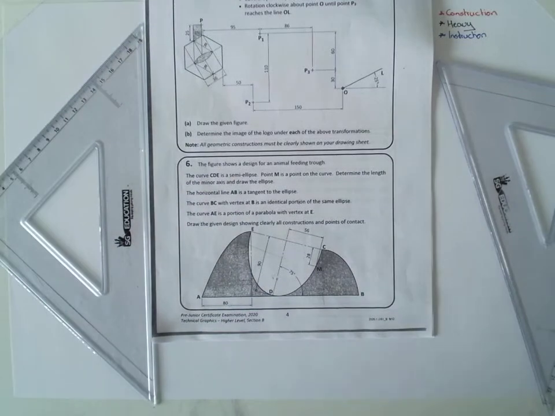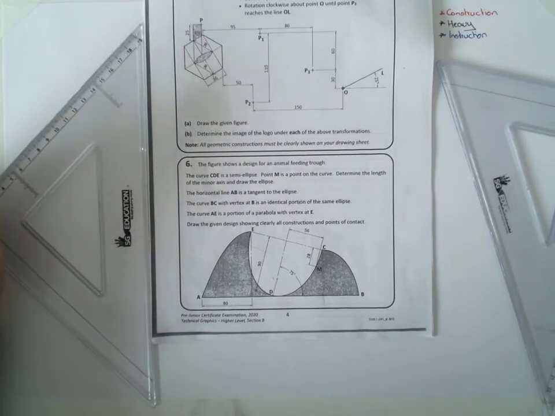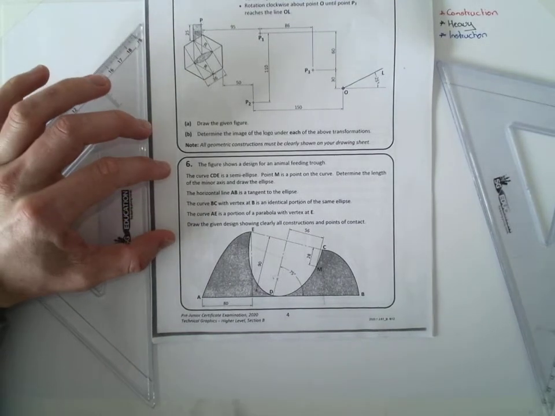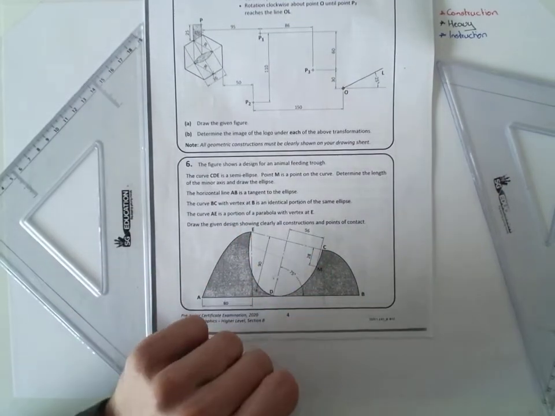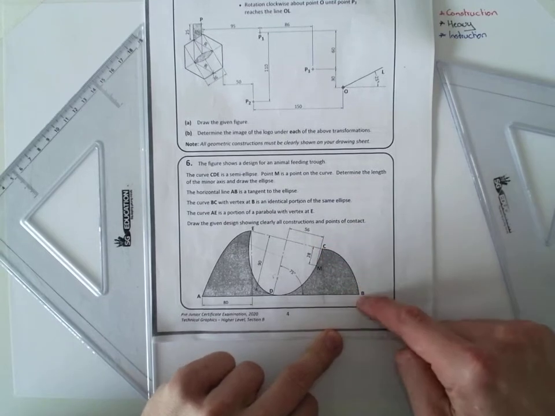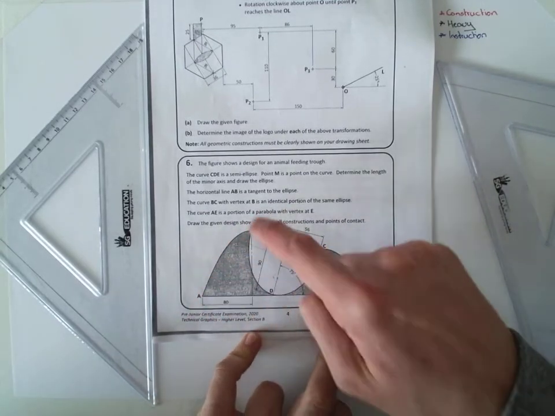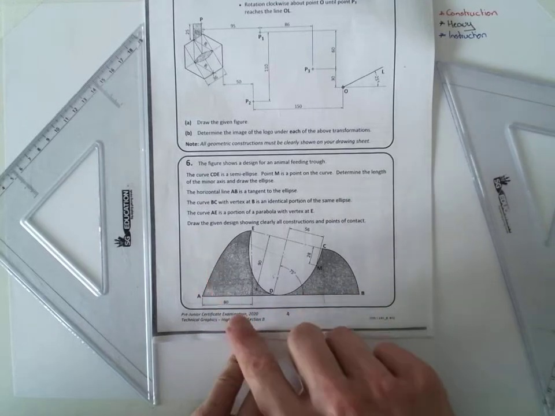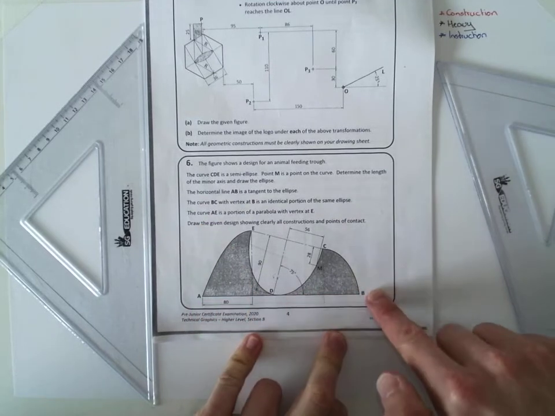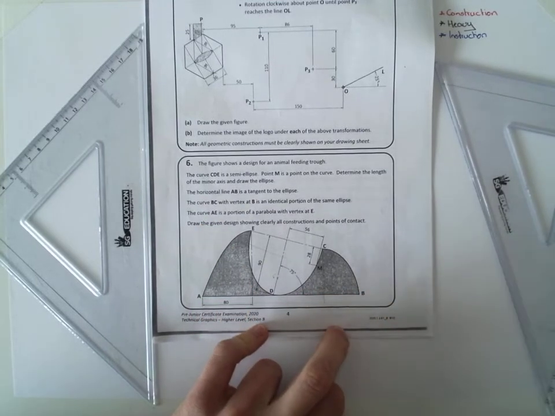How we doing, guys? This is the last question on the DEB mock junior cert paper. It's question 6 and it's the conics question. So we're given an ellipse and a portion of ellipse which is CB, and we're also given a parabola AE. We're also told that line AE is a tangent to the ellipse.